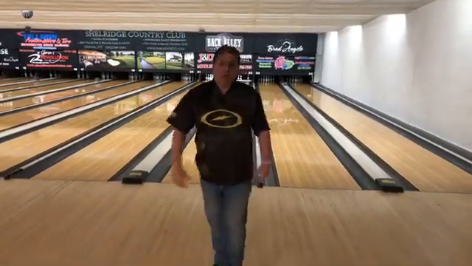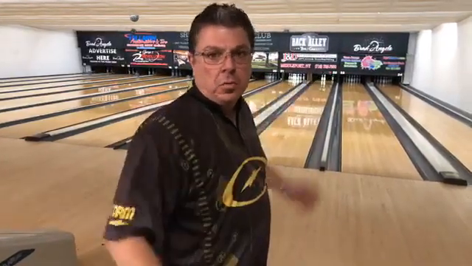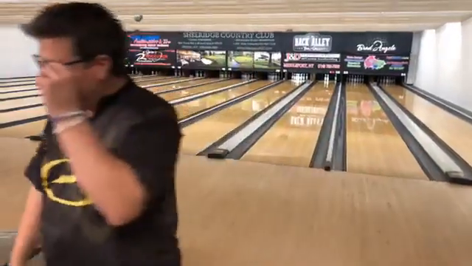How many saw that shot? If you were to watch that shot in slow motion, you would have seen that, whoop, that was coming off my hand back here, and I almost tried to re-grab it. It was too late, it just flew to the right. It's a horrible shot.